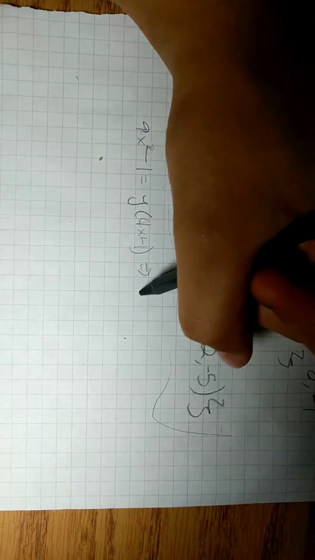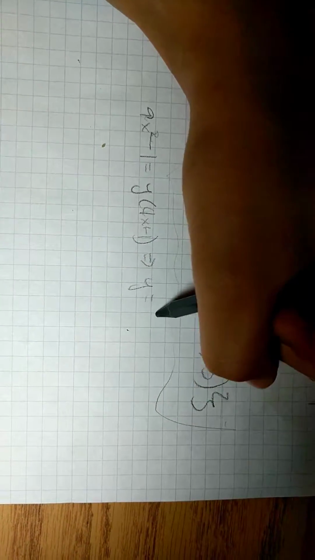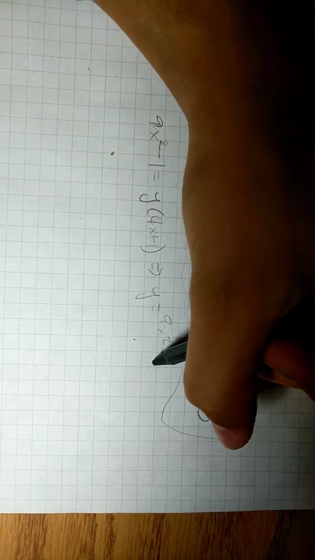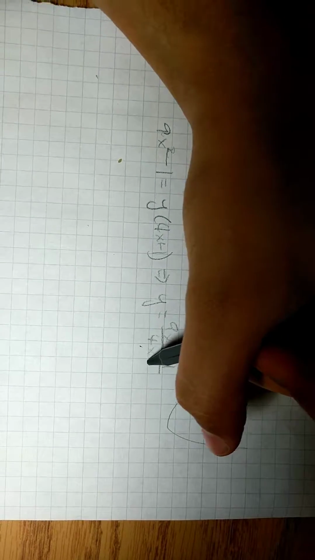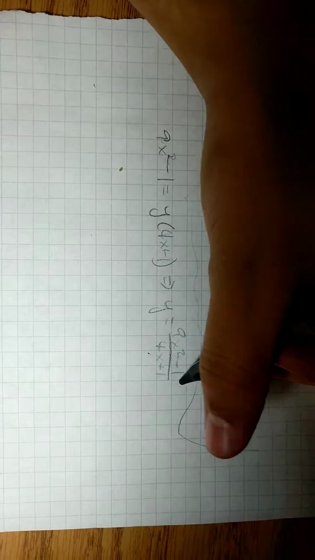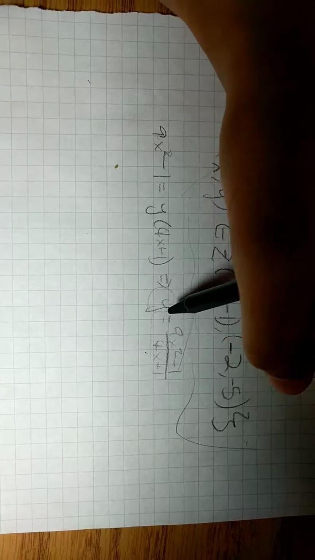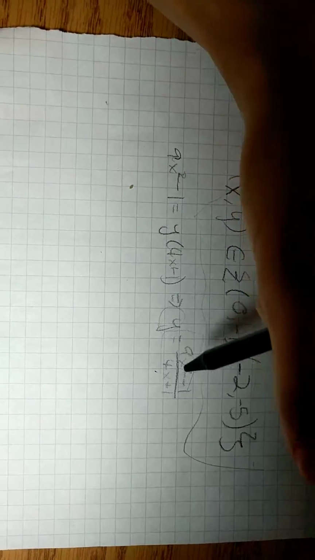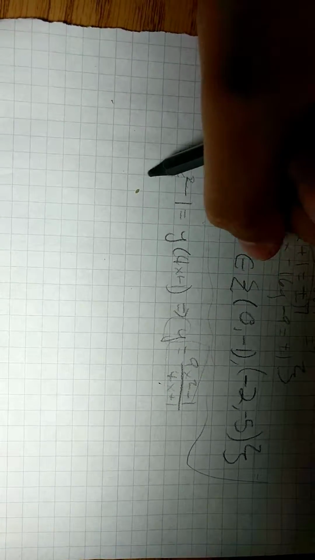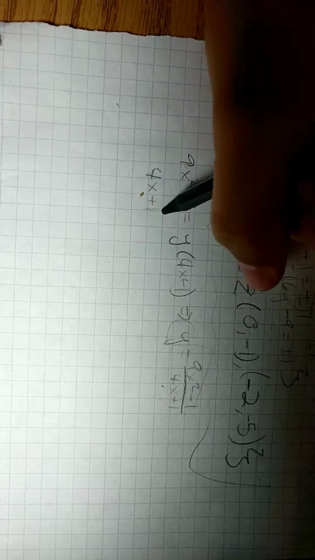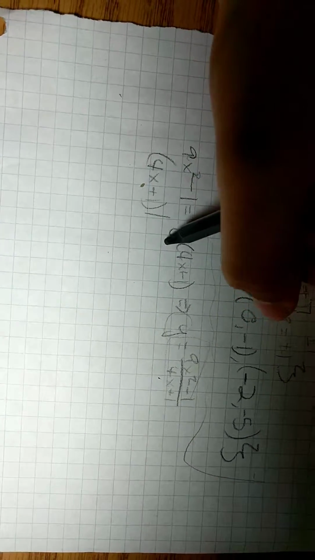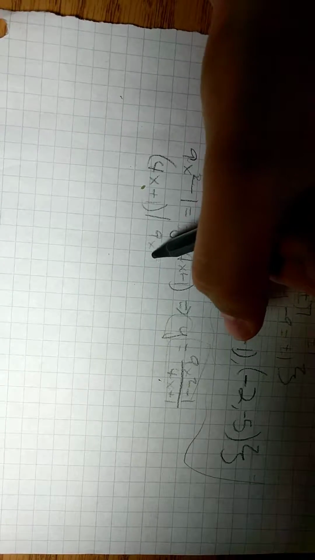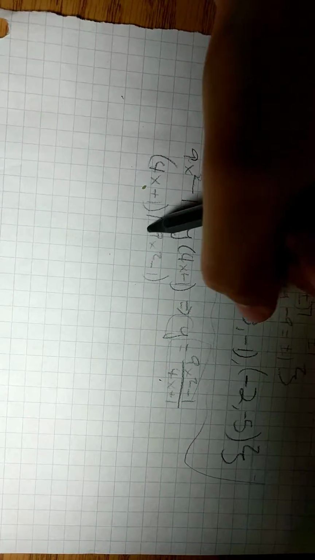And that implies that y equals 9x squared minus 1 over 4x plus 1. So this must be an integer because we're solving for integer y. That therefore means that 4x plus 1 divides 9x squared minus 1.